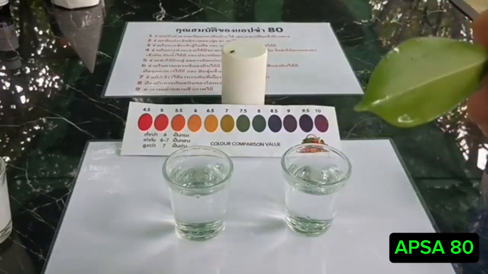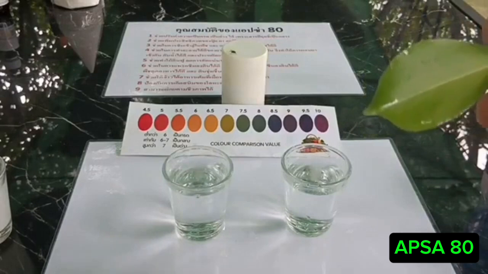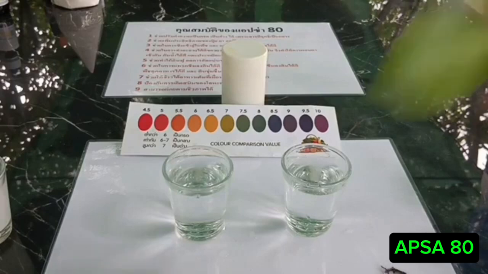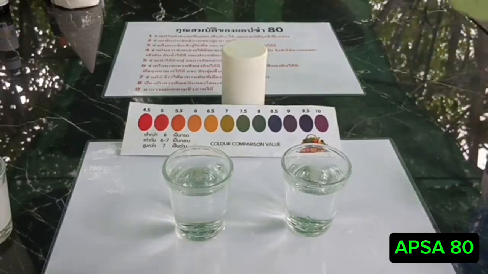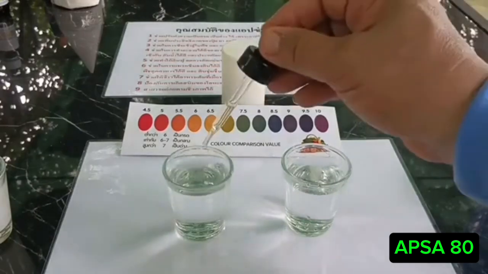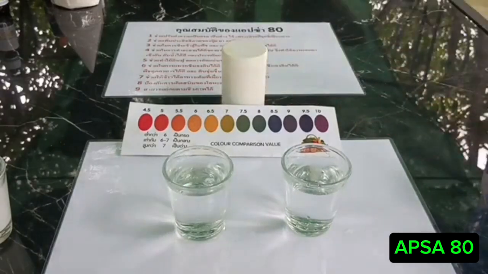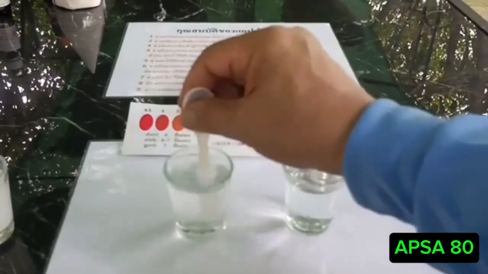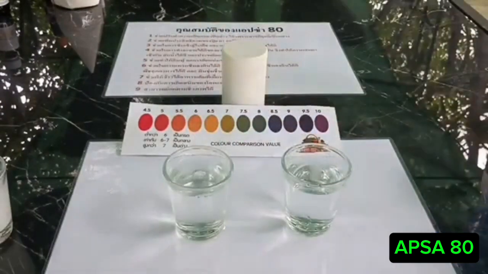If we spray something on the leaves and then it rains shortly after, it can quite easily damage the fertilizer or pesticide we sprayed, making it ineffective and wasting our labor and time. And if the wind blows, it can blow everything away as well. Indeed, isn't it? Now, if we have AXA 80, I will show you how to mix AXA 80 in a glass.